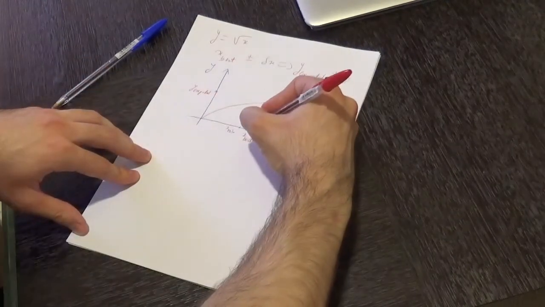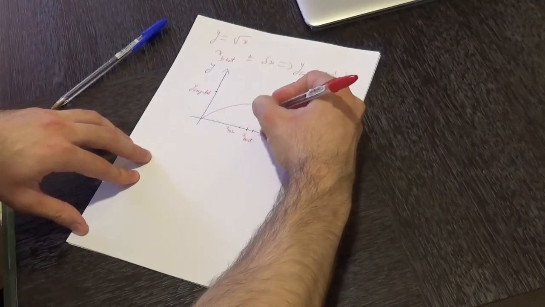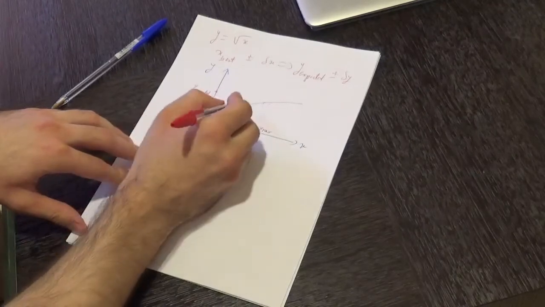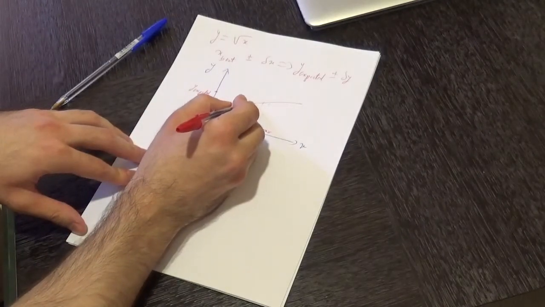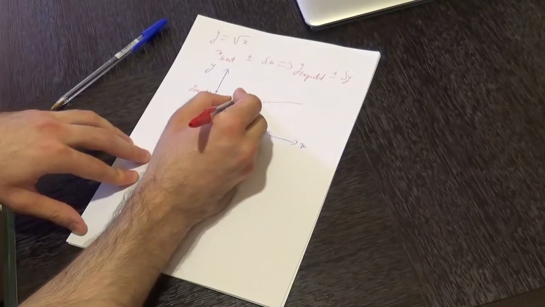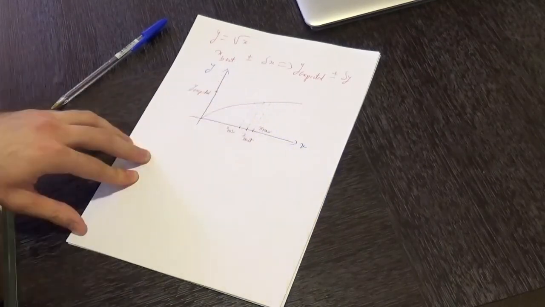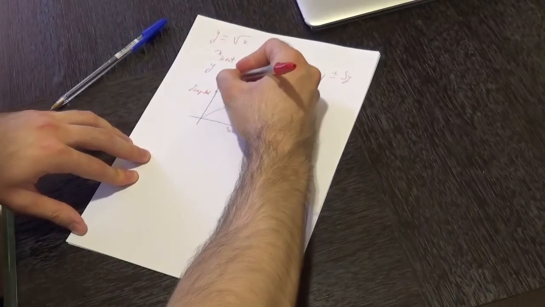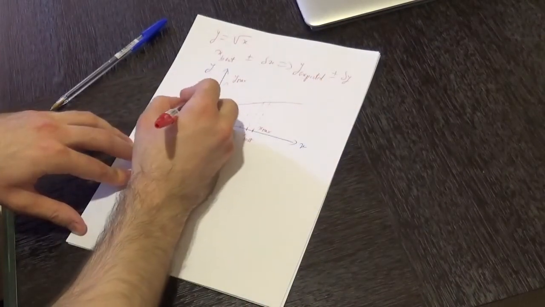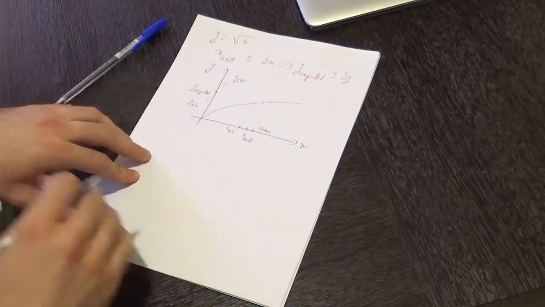In a similar manner, by taking two extrapolations from x max and x minimum toward the curve, and then from the points of intersection taking other extrapolations toward the y-axis, we are going to be defining over here from one side y max, and from the other side we are going to be defining y minimum.